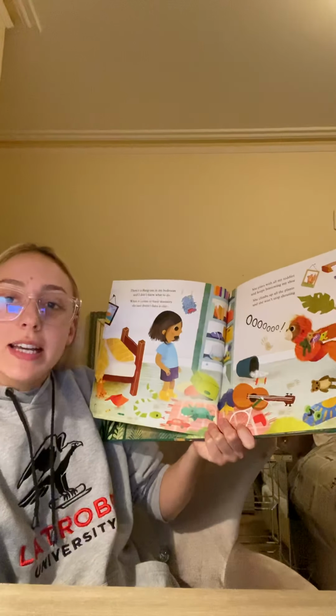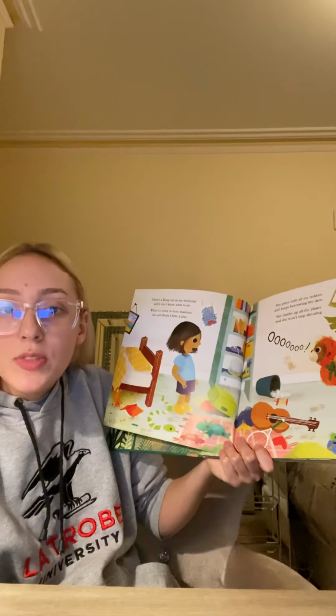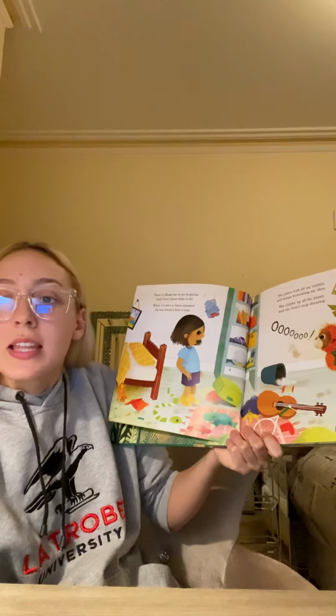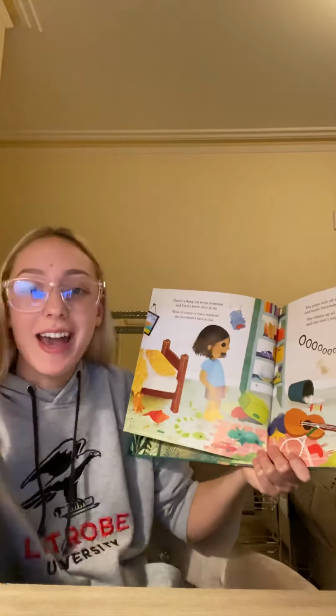This naughty monkey kind of reminds you of someone in your life. Maybe a brother or a sibling or a sister or a cousin maybe, that borrows your things and plays with your toys when you didn't want them to. What kind of connection have we made there? Text to self, yeah.